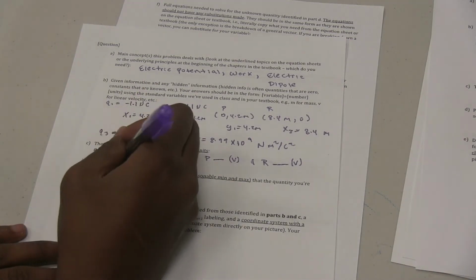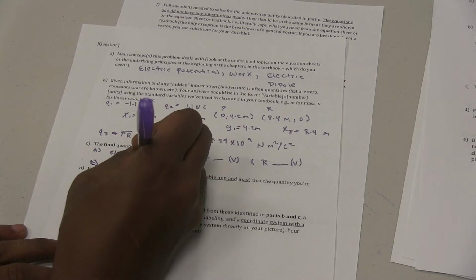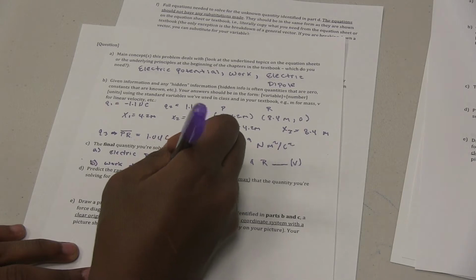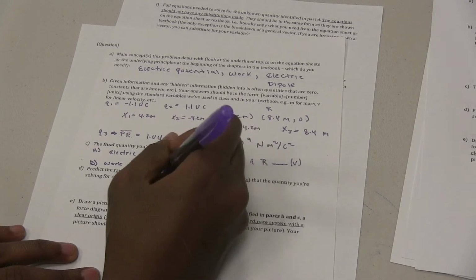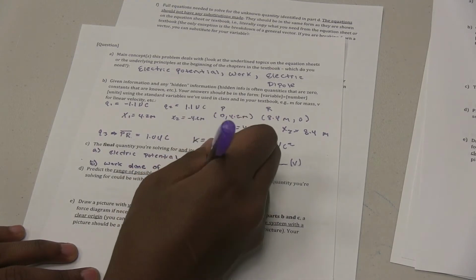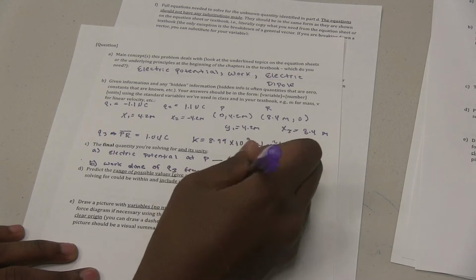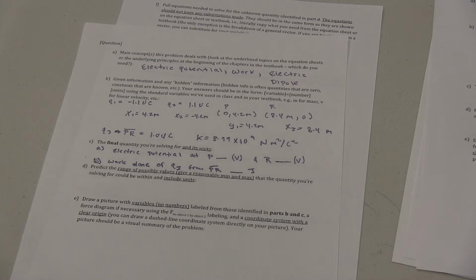In part B, we're going to be solving for the work done on charge Q3, which we labeled earlier as Q3, from P to R, and that's in units of joules, because work is given in joules. We can come back to predicting the range.